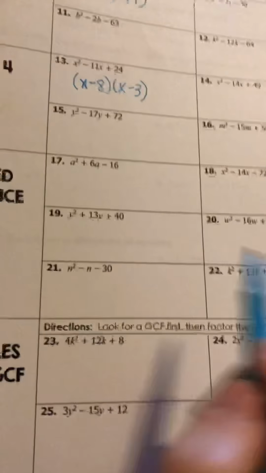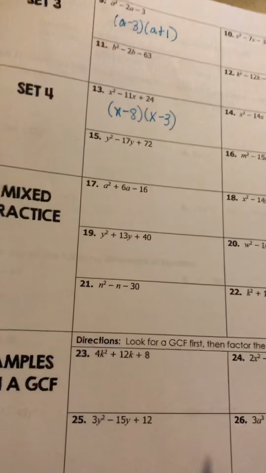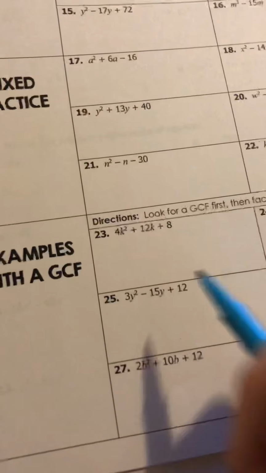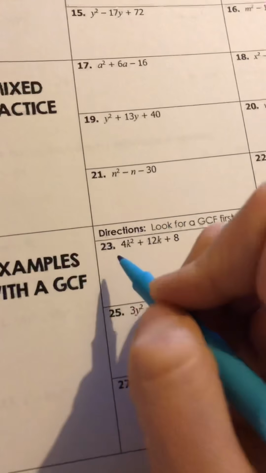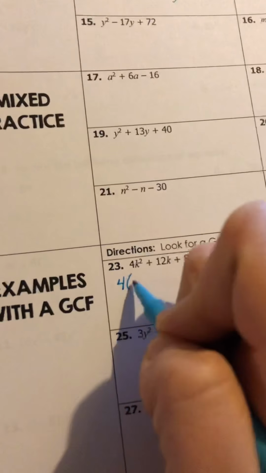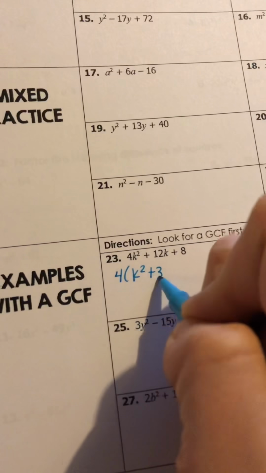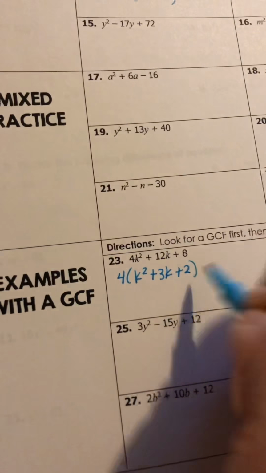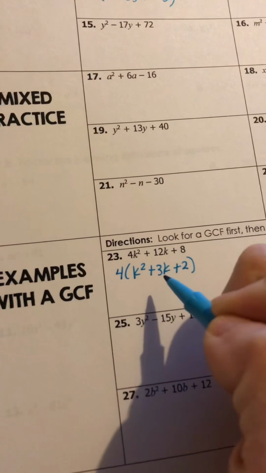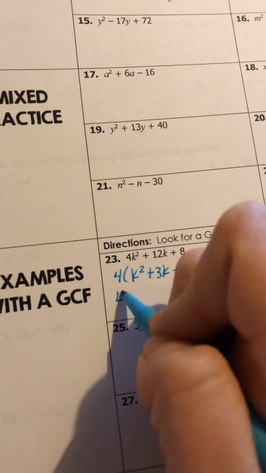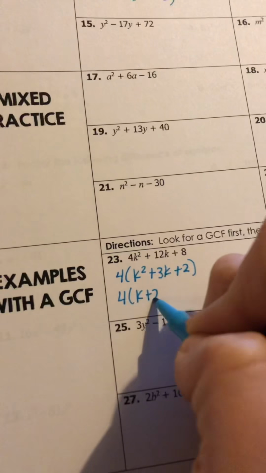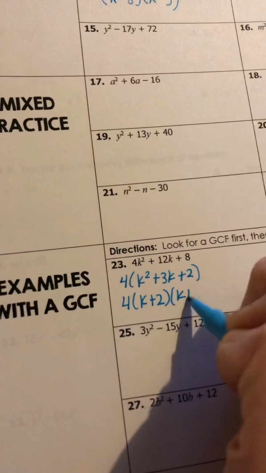Mixed practice has just a little bit of all of those 4 sets. And then down here, you're going to take a GCF out first. So I'll do this first one with you. You take out a 4, you'll have k squared plus 3k plus 2. What multiplies to make 2 and adds to make 3? It's going to be 2 and 1, right? So I'll leave my 4, and then I'll have k plus 2 times k plus 1.